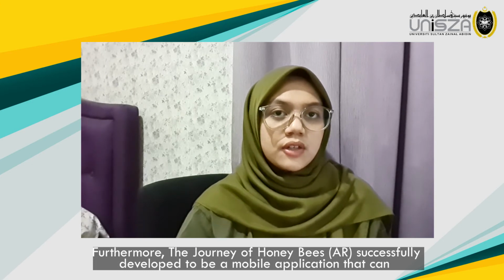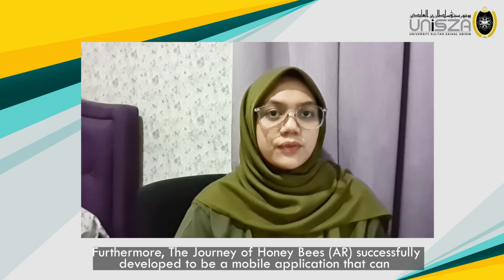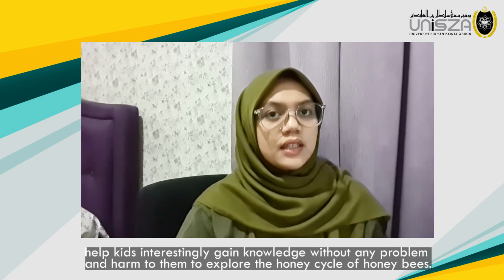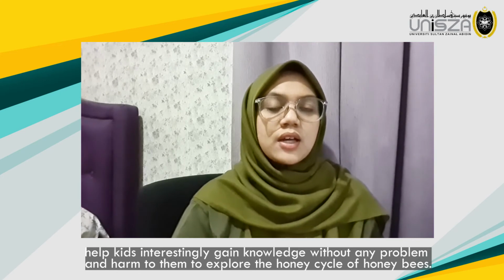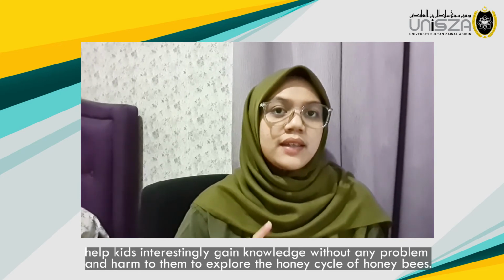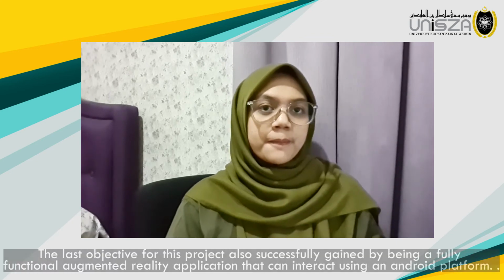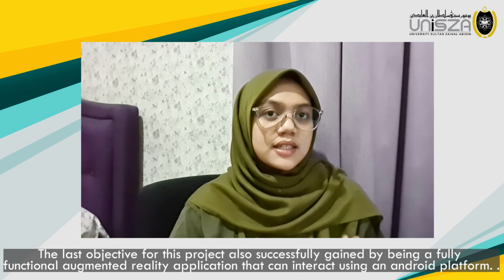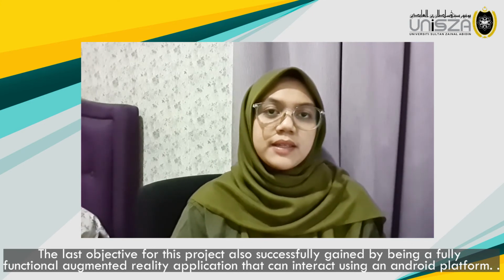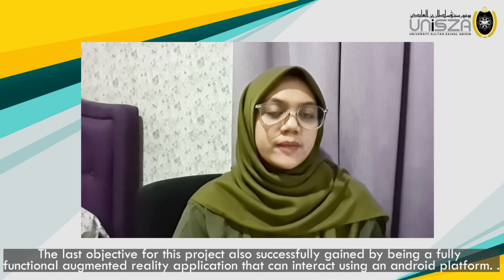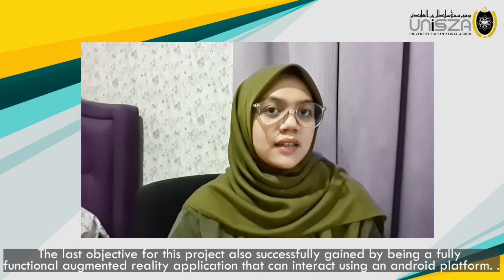Furthermore, the journey of honeybees AR was successfully developed to be a mobile application that can help kids interestingly gain knowledge, without any problem or harm to them, to explore the honey cycle of honeybees. The last objective for this project was also successfully achieved by being a fully functional augmented reality application that can interact using an Android platform.